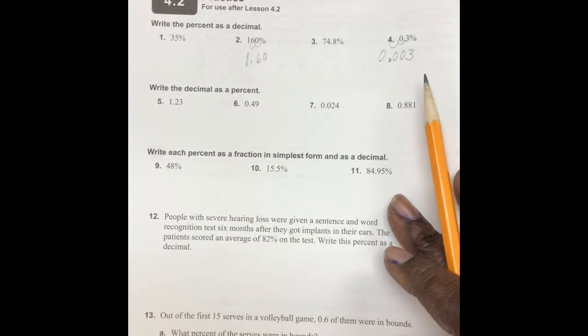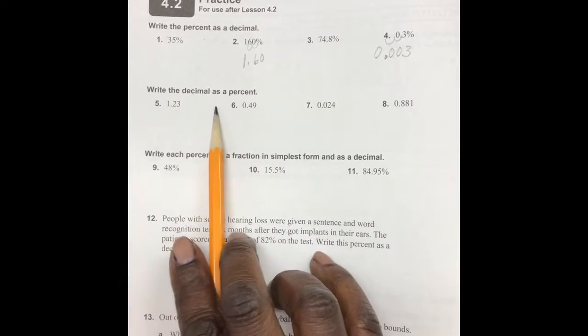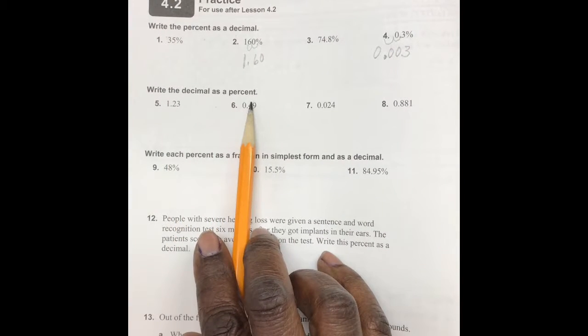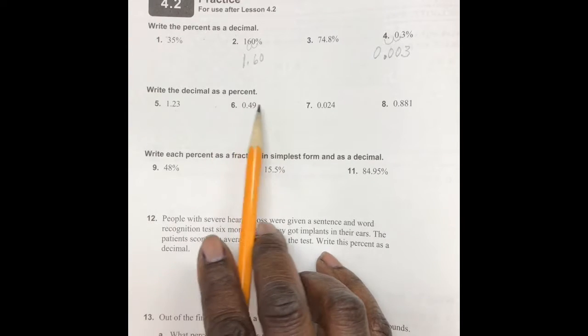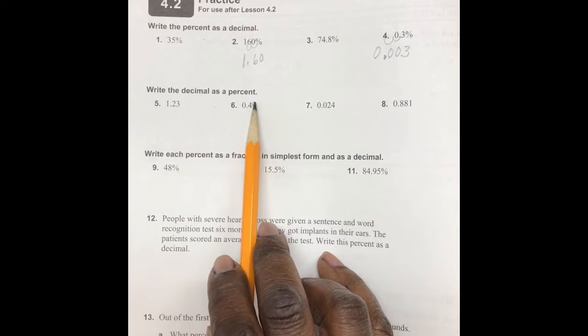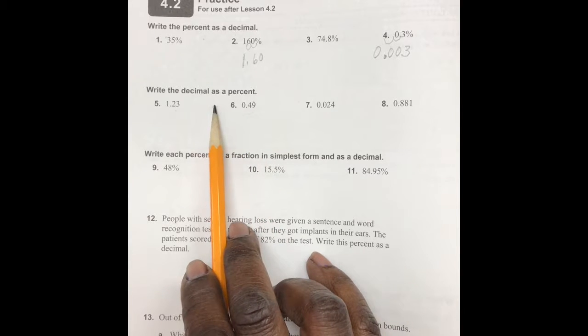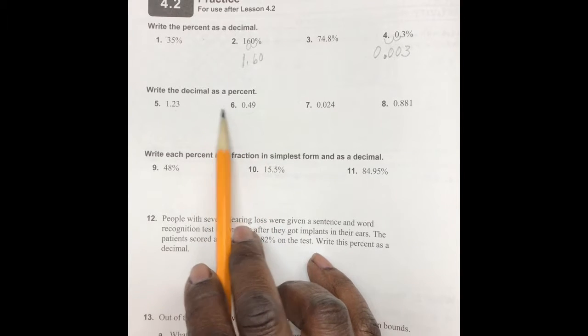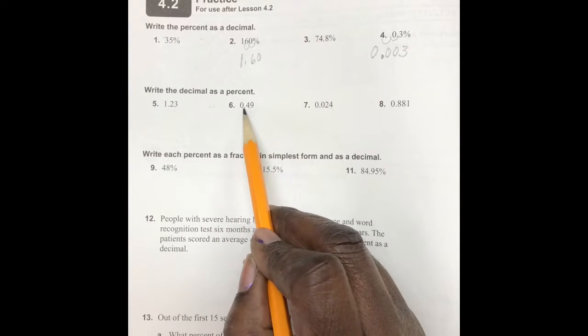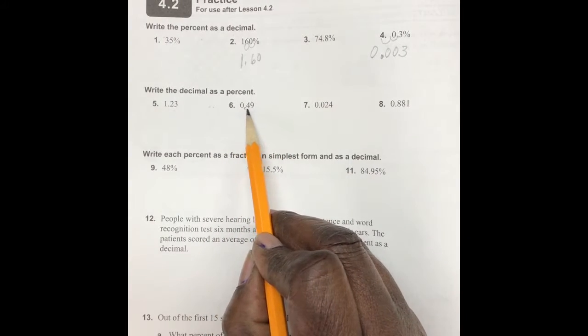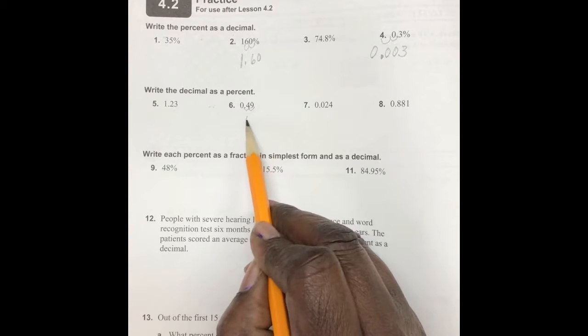Here it asks us to write the decimal as a percent. So now in this case, we have a decimal. And if we're moving to the left to exchange our percent symbol for a decimal, then we're going to move our decimal 2 places to the right to exchange it for a percent sign. So here's our decimal, and we go 1, 2, and that gives us 49%.